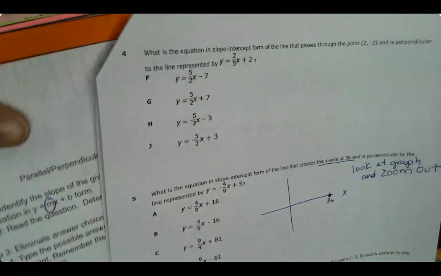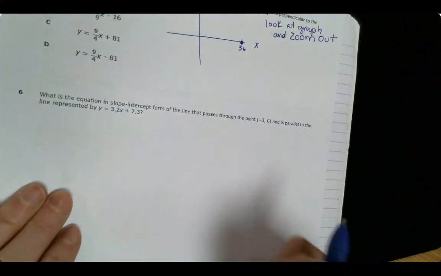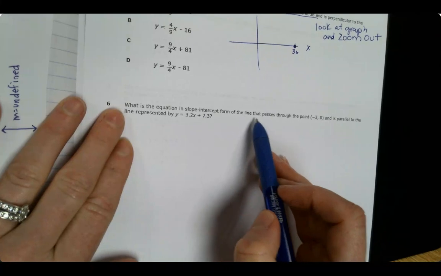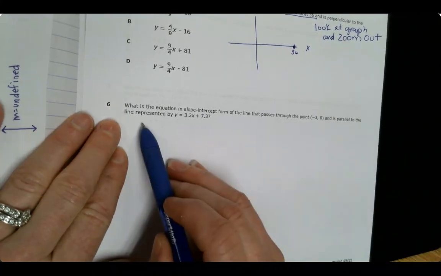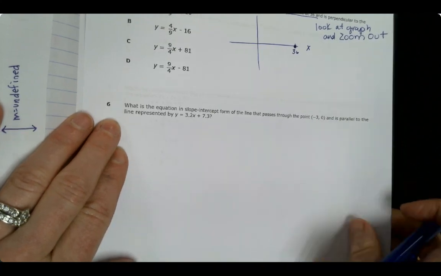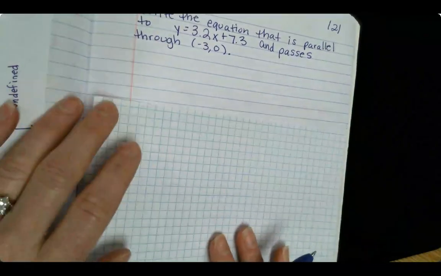We're going to do number 6 because it doesn't have answer choices, so this is a little different. There was one like this on your benchmark. It says, what is the equation slope-intercept form of the line that passes through the point -3, 0, parallel to the line y equals 3.2x plus 7.3. Instead of doing it on here, we're actually going to do it on here and the little graph paper, okay?